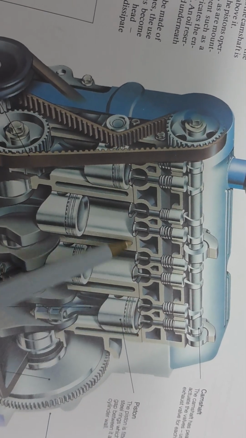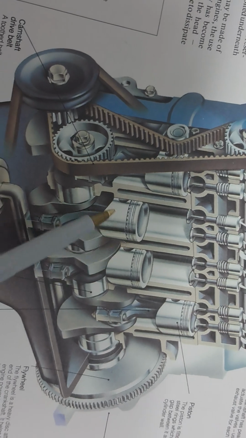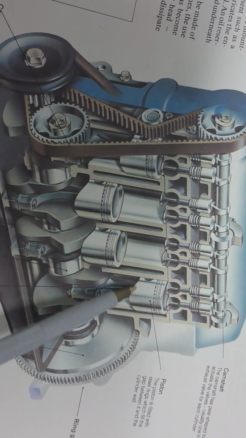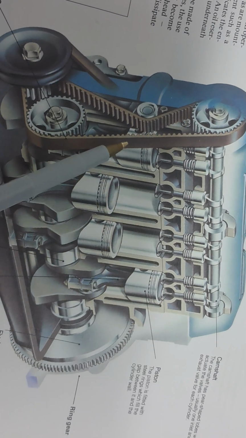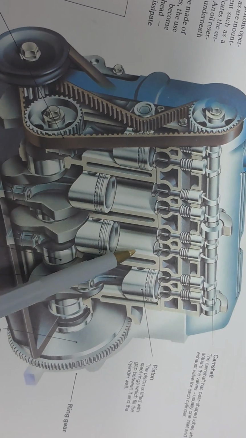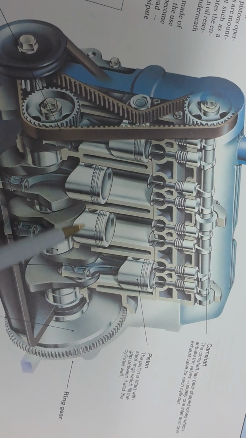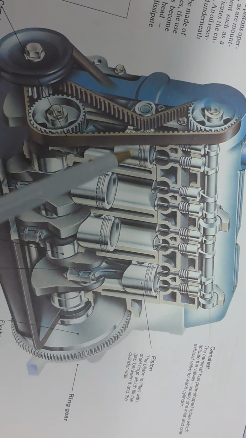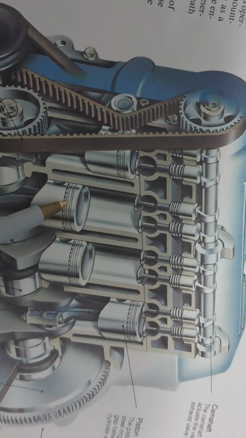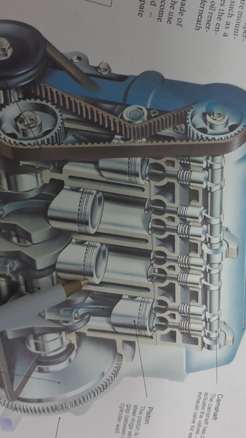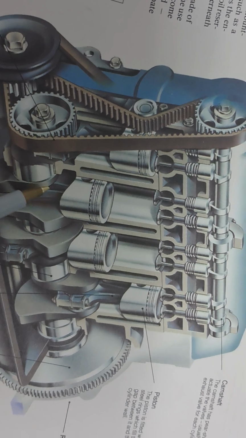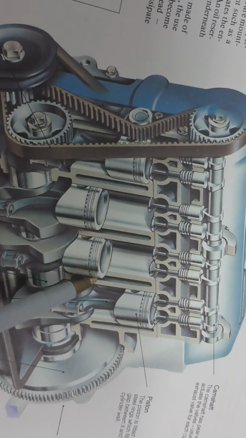Then below the cylinder head, we have a cylinder block. The cylinder block consists of cylinder sleeves, the cylinders in which the pistons will be moving up and down. In this engine, as you can see by inspection, it's a 4-cylinder engine, and we've got 4 pistons in their 4 cylinder sleeves.